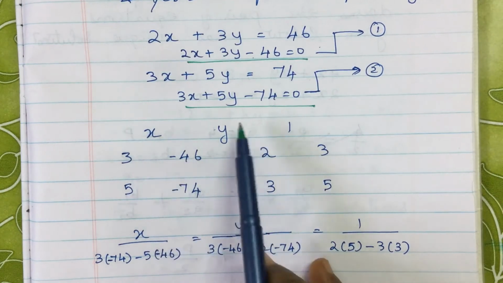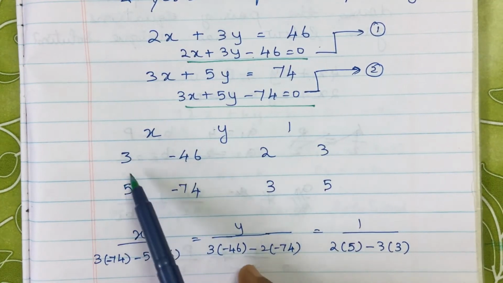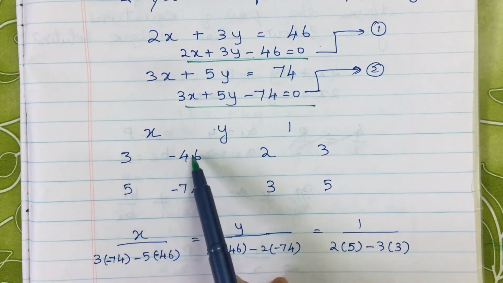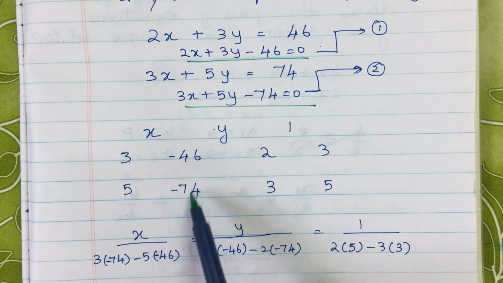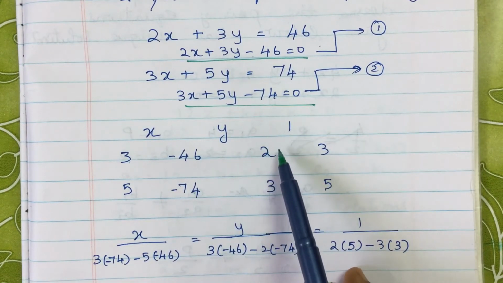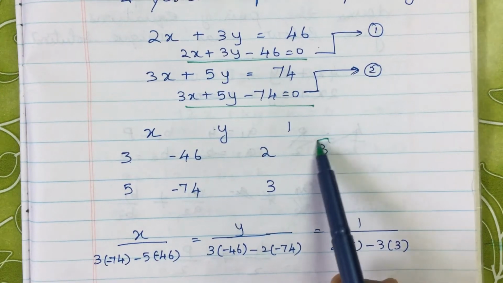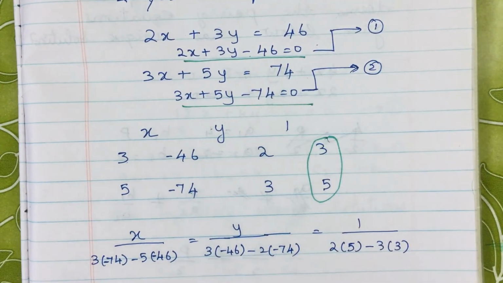And then I am writing x, y, 1. First I have to write down the coefficients of y. So I have written 3y. Then I should move on to the constant. So minus 46, minus 74. And then you should write the coefficients of x, 2, 3 and then 3, 5. You have to repeat the y coefficients here.